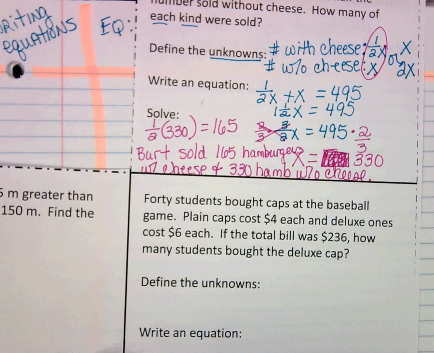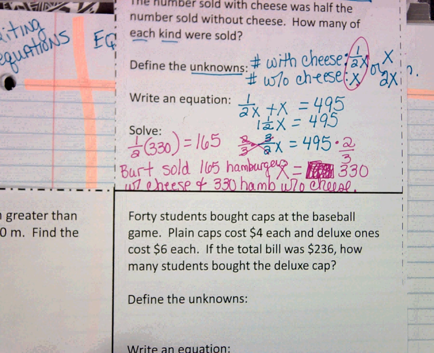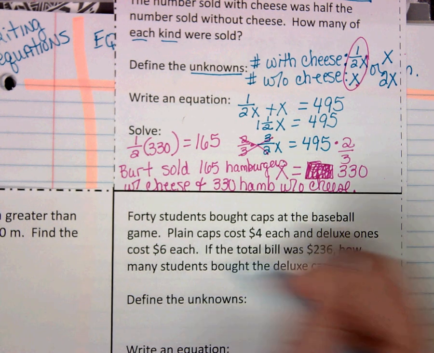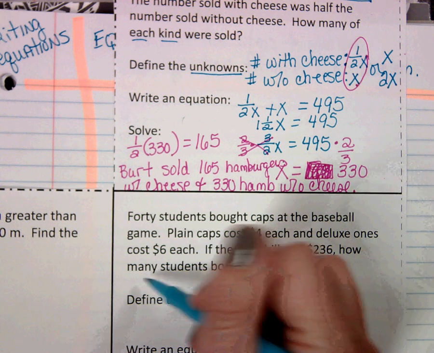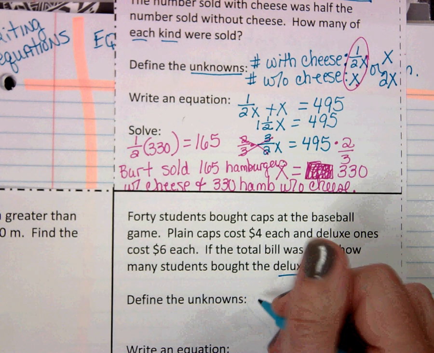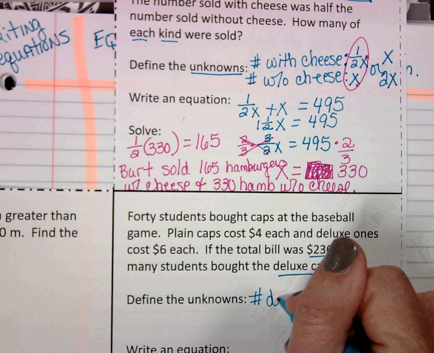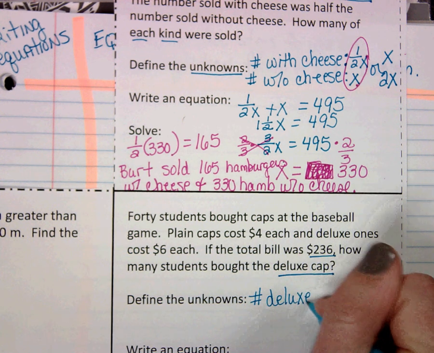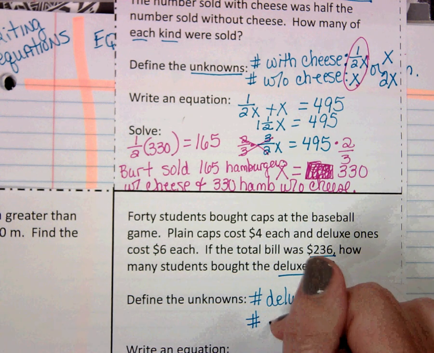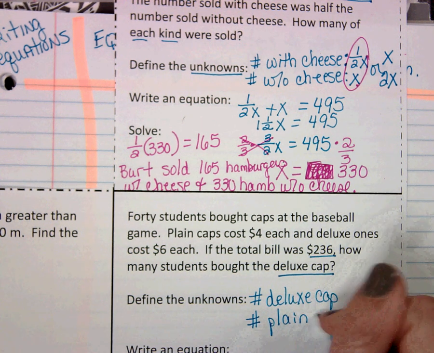Please read it to yourself. Our unknown here, we don't see, it says if the total was 236, how many students bought the deluxe cap? So we need to know the number of deluxe caps that were sold. Well, in order to figure that out, don't we also need to know the number of plain caps?